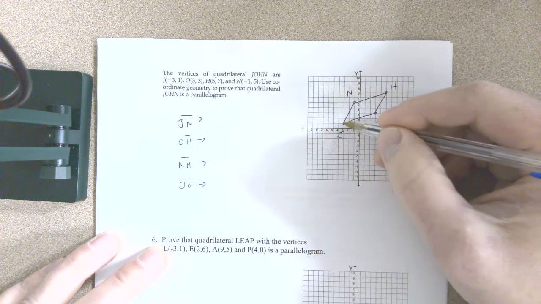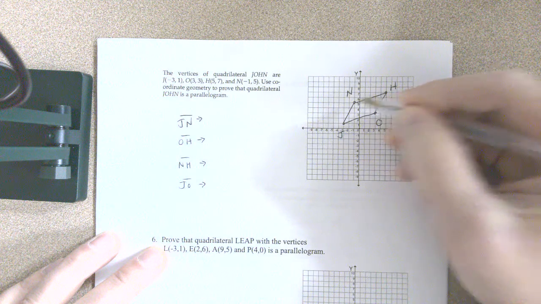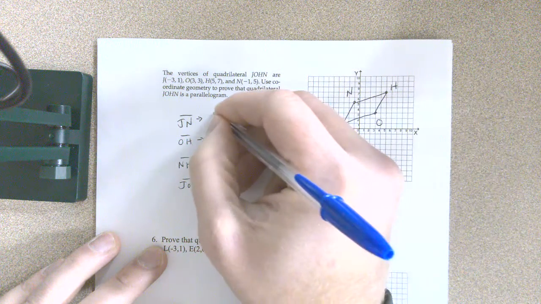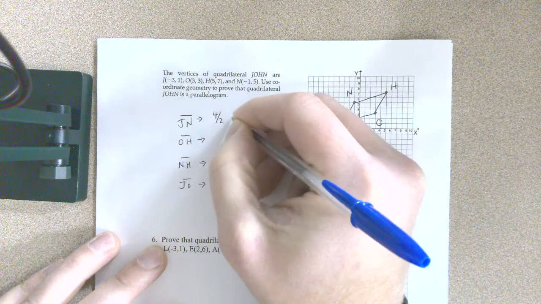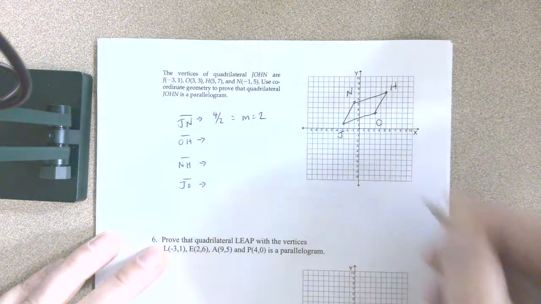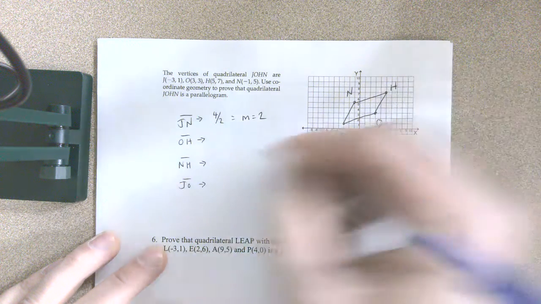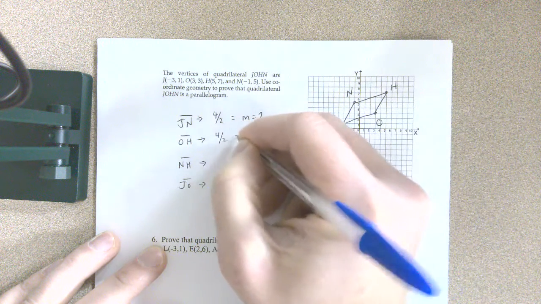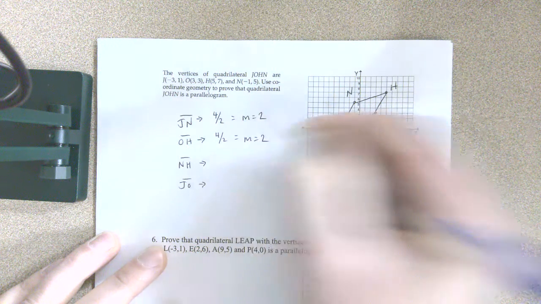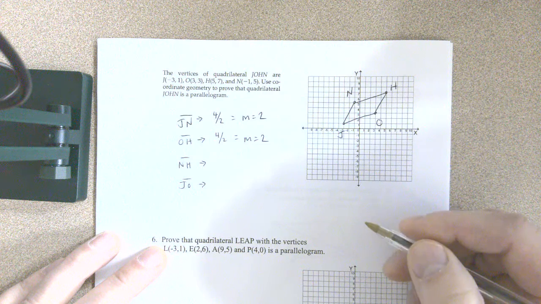So JN, if I start at J, I count up 1, 2, 3, 4, and over 2. So 4 over 2, which is a slope of 2. OH, 1, 2, 3, 4 over 2, same thing, 4 over 2, which again gives me a slope of 2. So these two opposite lines have the same slope.